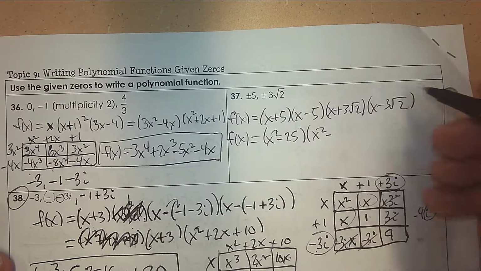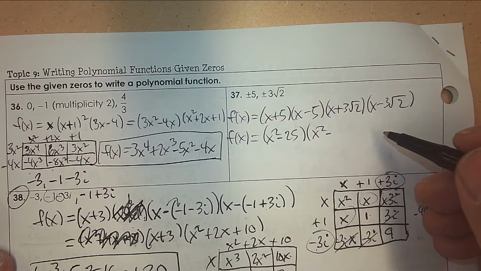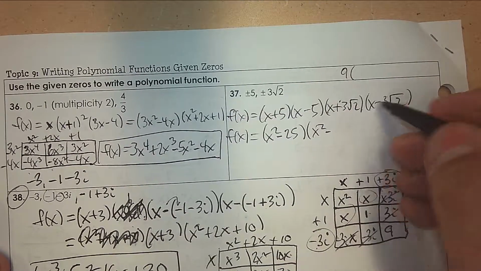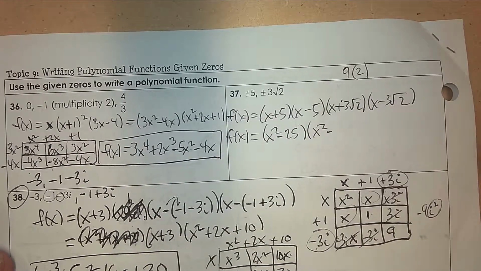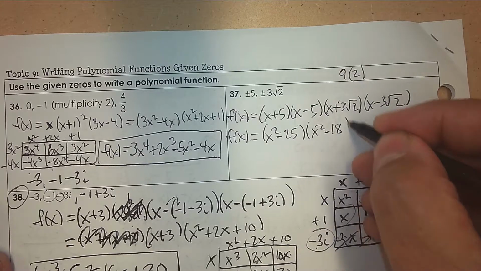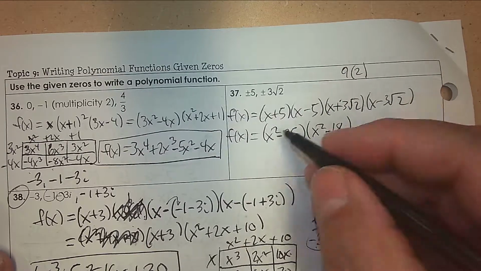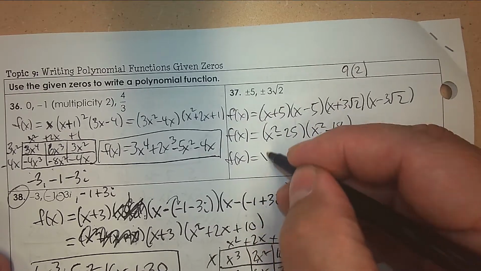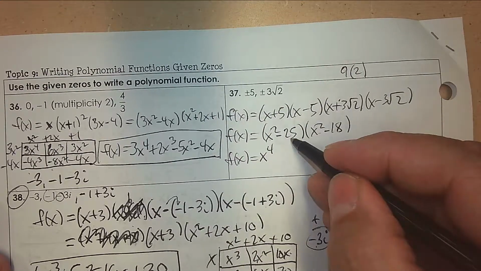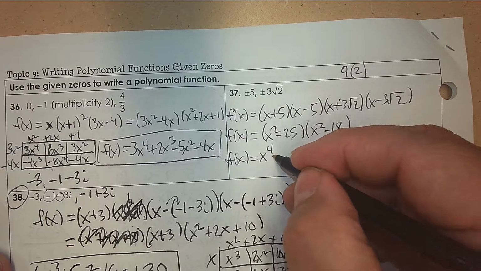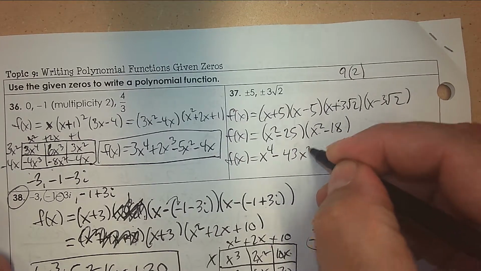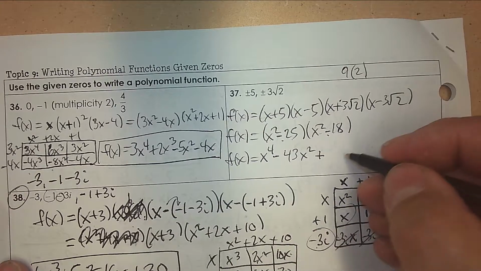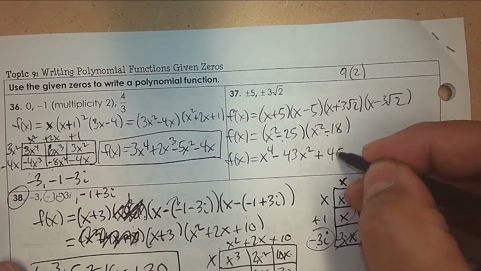Now, how do I multiply these two radicals together? So 3 times 3 is 9, and root 2 times root 2 is 2. So it's really 9 times 2. So that's where the 18 comes from. And then this is pretty simple to FOIL out. So x squared times x squared is x to the fourth. Negative 25 and negative 18 make negative 43, and it's x squared. And a negative times a negative is positive, and 25 times 18 is 450.